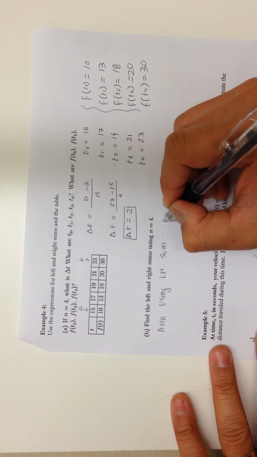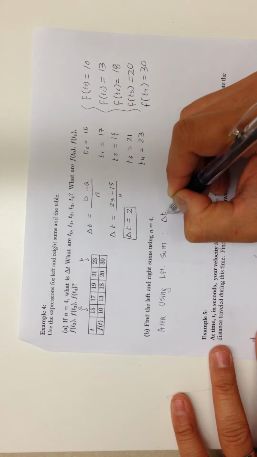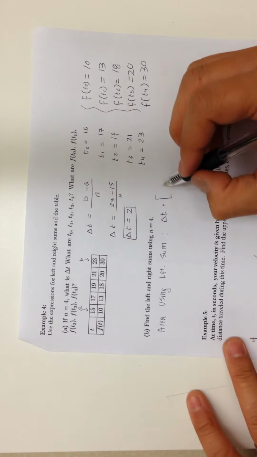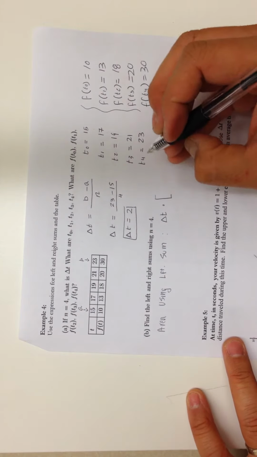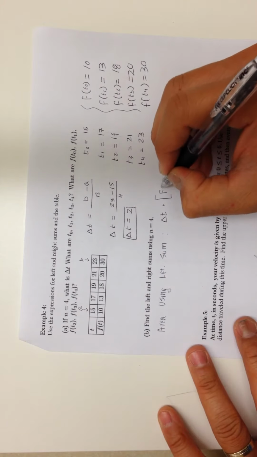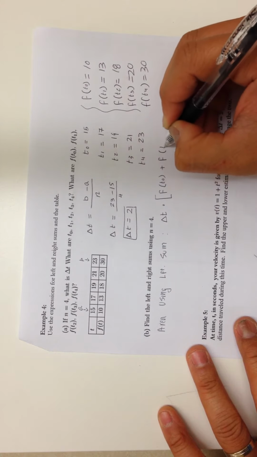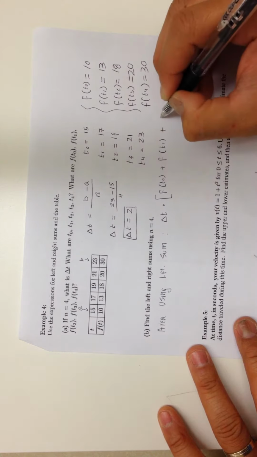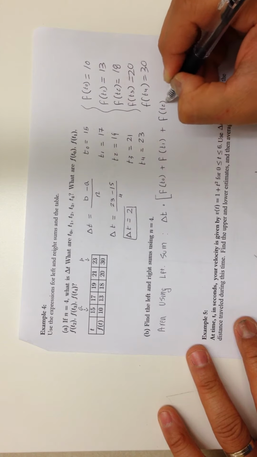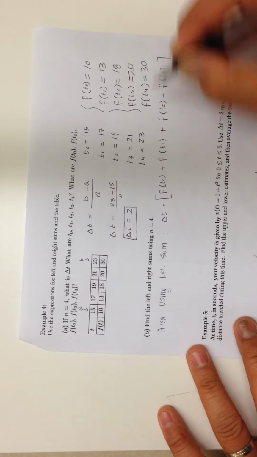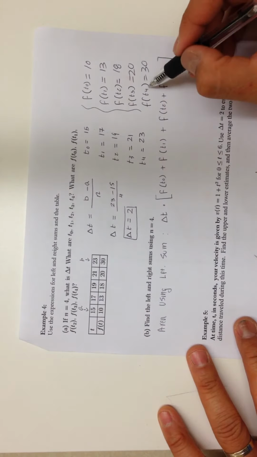It's the change in t, which is the width of each rectangle, times the height, which can be found by taking f of t sub 0 plus f of t sub 1 plus f of t sub 2 plus f of t sub 3. Because we're doing it using the left, we're going to leave out t sub 4.